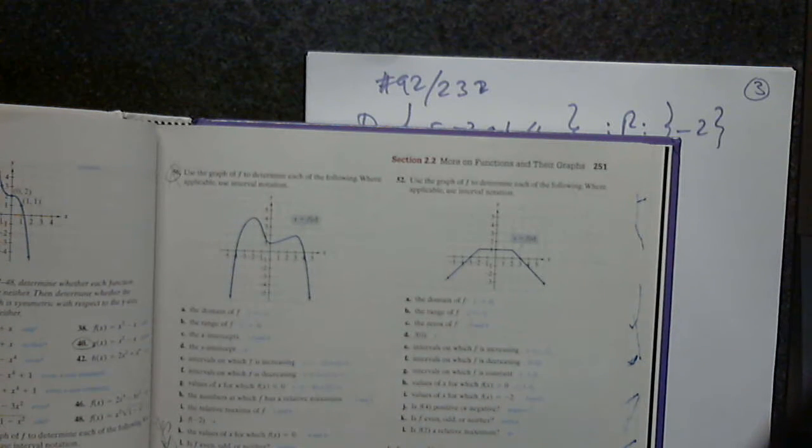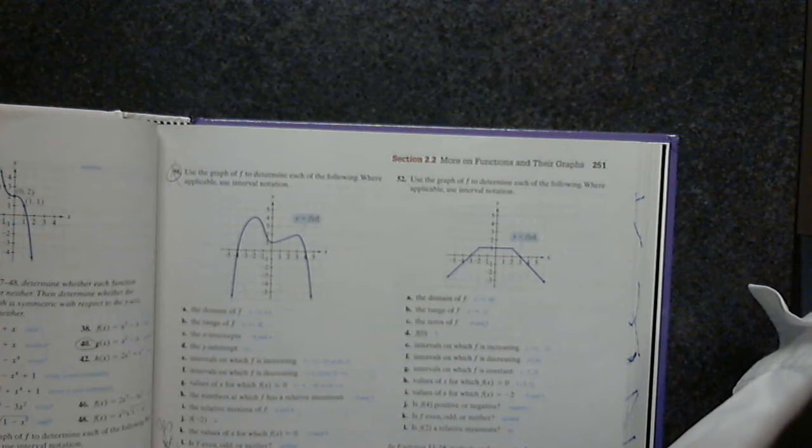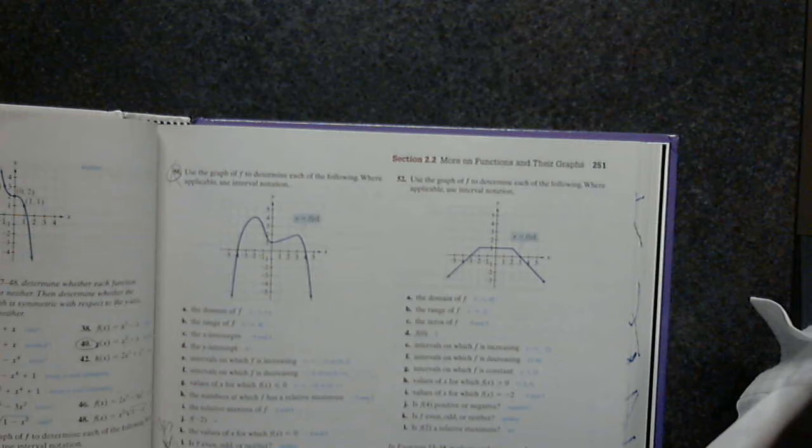I'm going to write it down so I don't forget, and then I'll show you. Oops. One page went away. I got it back. Okay, so this is problem 52 on page 251. Domain from negative infinity till 6. I completely agree. Okay, so now let's identify the range of this function.